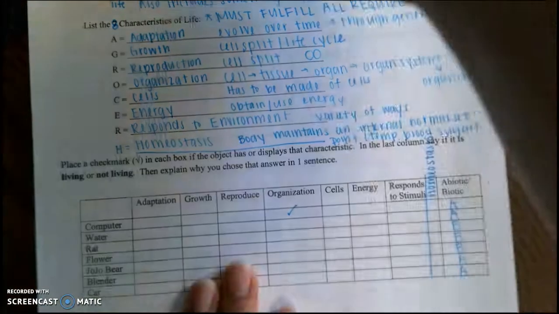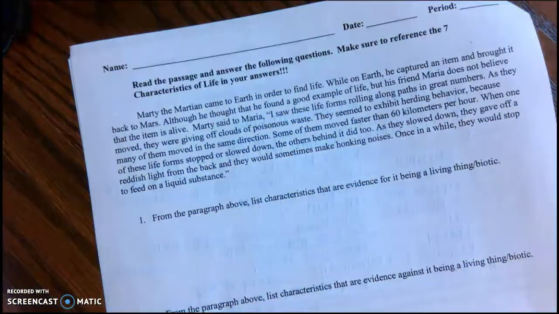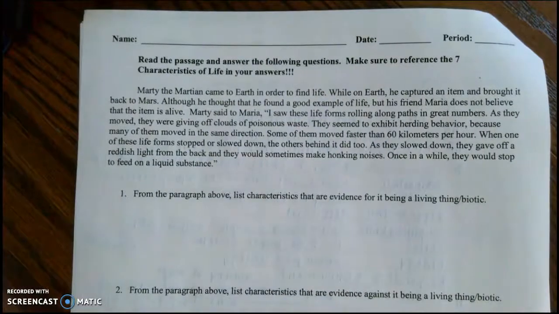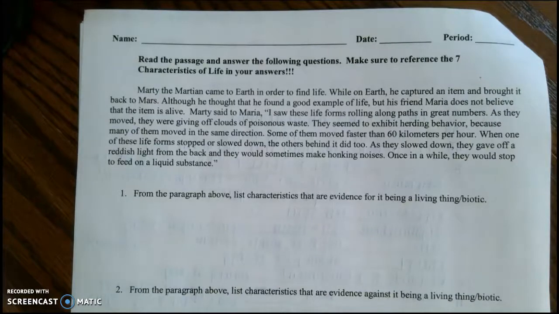Alright, let's go ahead and flip to the back side now. So this part was asking you to read through this passage and decide whether the object that Marty found was biotic or abiotic.